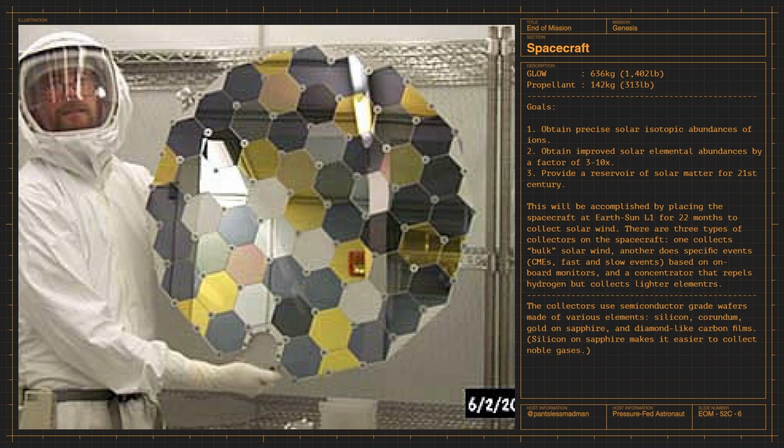I got this from the original Genesis website from 2005. Oh, wow. These pictures are over 20 years old. They're digital. So you can see they have these wafers on them. You can see how big the collectors are. So this is an actual collector. And they're made of semiconductor-grade wafers, kind of like on your computer. It'd be very pure crystals, no dust or contaminants, because you're collecting solar wind. You want to make sure you're collecting the correct stuff.